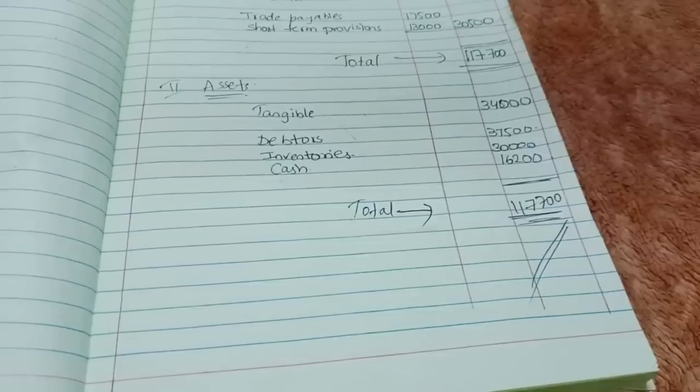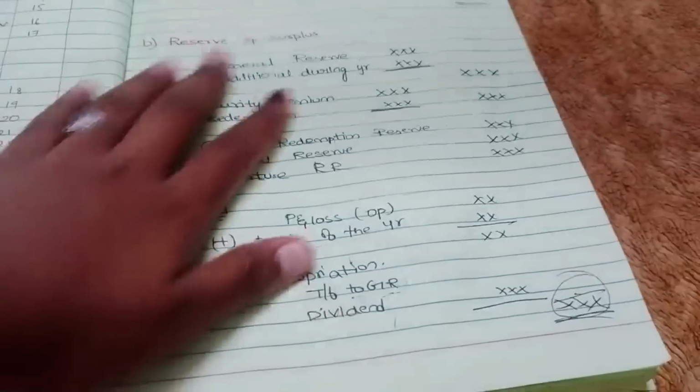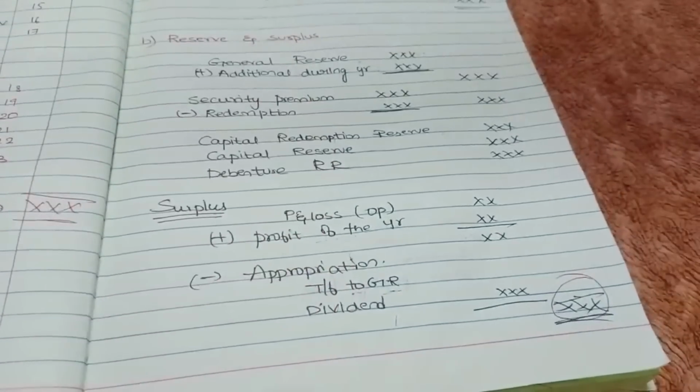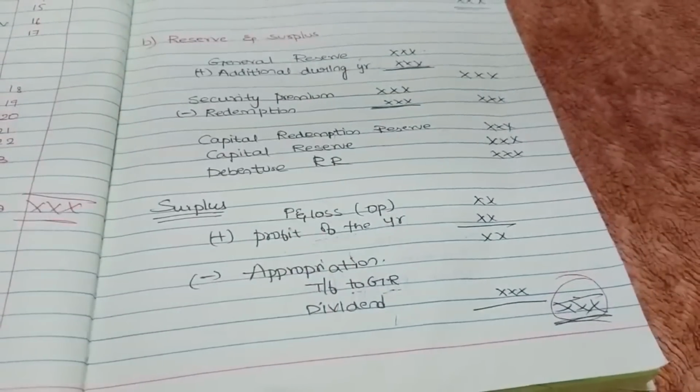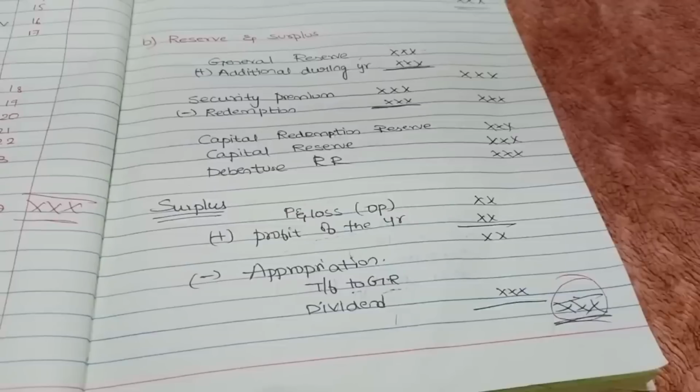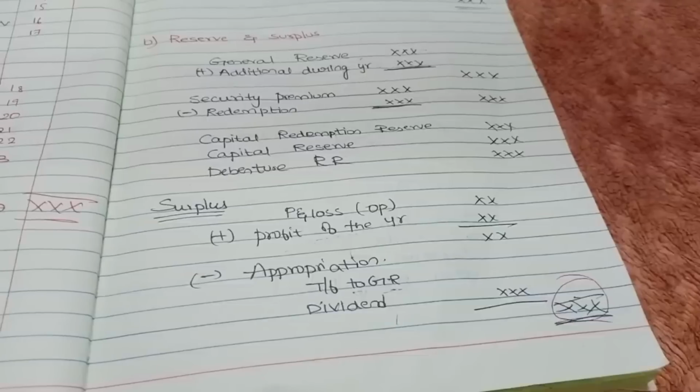Okay, so this is all about the video. Take a screenshot of all the things whatever is coming, or else watch the video twice or thrice, so you will easily get it. In this video I have discussed the company's final accounts. It is just a quick revision, not in depth, because I am also not having time, you are also not having time, so it is about 80% I have covered. If you are perfect with this 80%, you can easily score full marks in this unit.